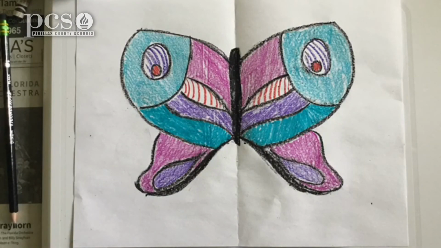There we go. There's my finished symmetrical butterfly. And I was thinking, with everybody in their home these days, I might take my scissors and cut the butterfly out to hang in my window for the neighbors to see. So maybe you'll think of sharing your art with your neighbors too.